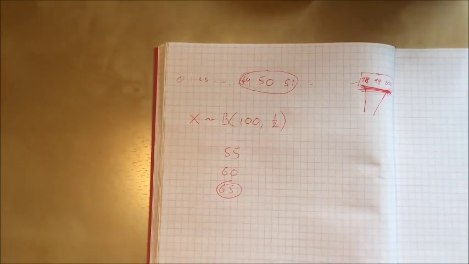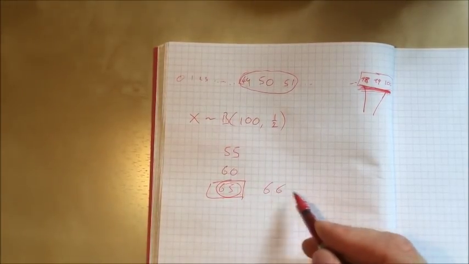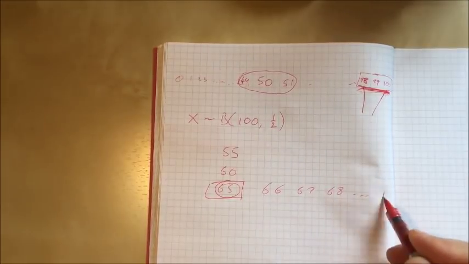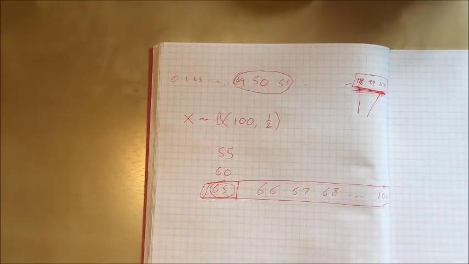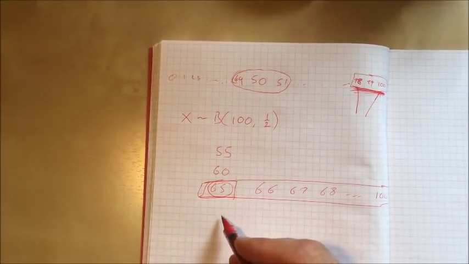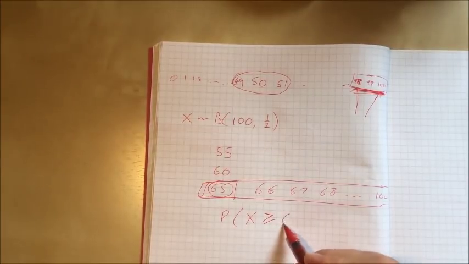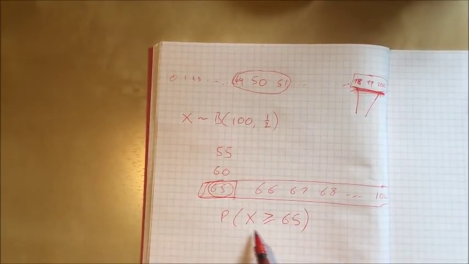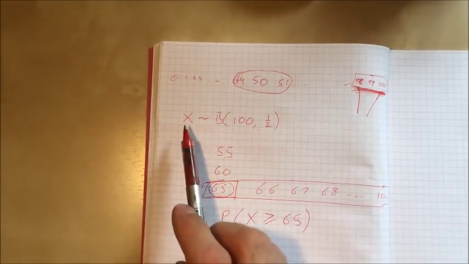Let's say, for the sake of argument, that your cutoff point was 65 heads. I don't know if that's a sensible cutoff point or not, but let's just say you decide that you would be happy that it's a fair coin if somebody flips 64 heads. You would be unhappy if it's 65 heads. 66, 67, 68, and so on, up to 100, any of these numbers would convince you that that coin is biased, okay? So what you want to be saying is the probability that the random variable X takes a value greater than or equal to 65, that probability is small enough to convince you that it didn't happen by chance.